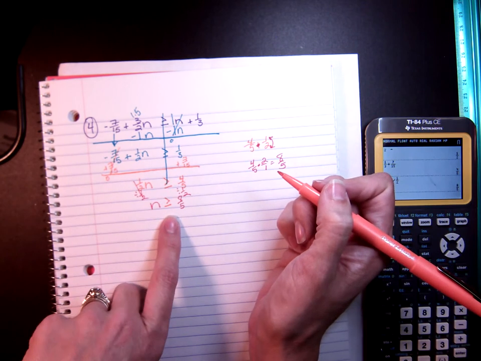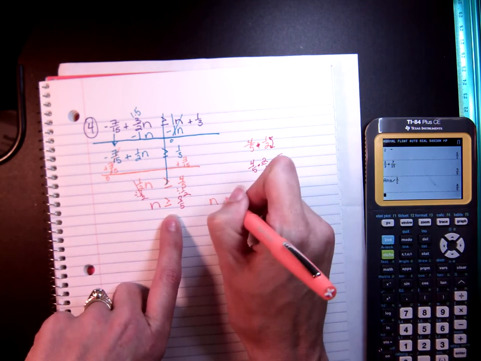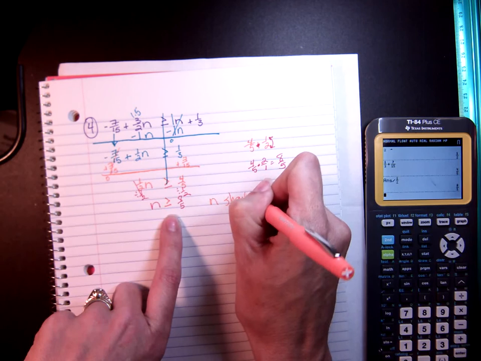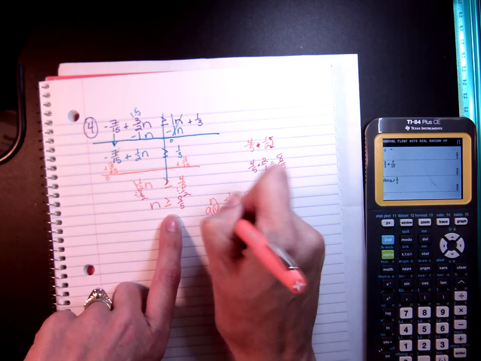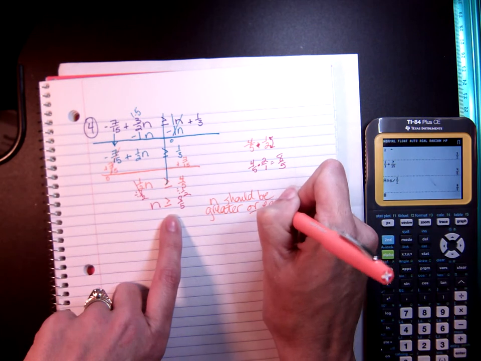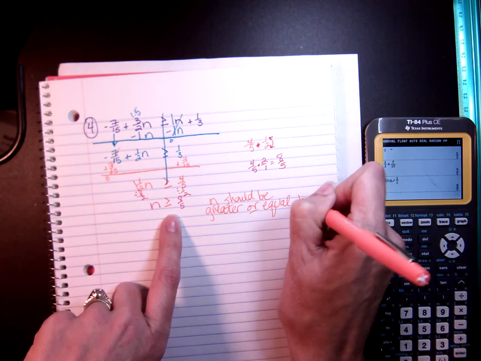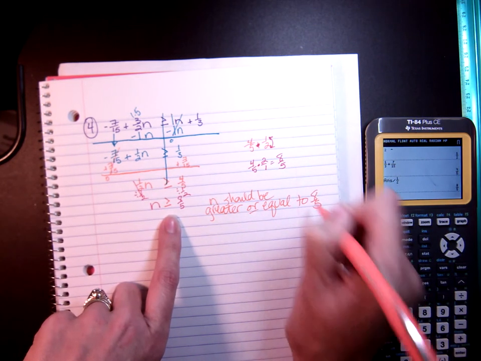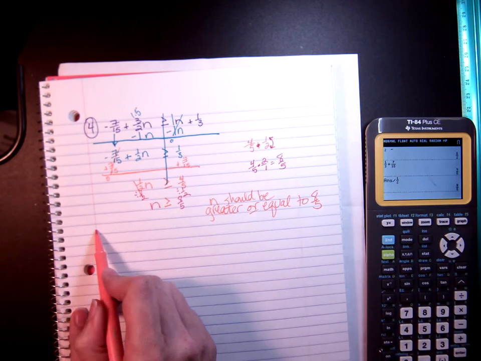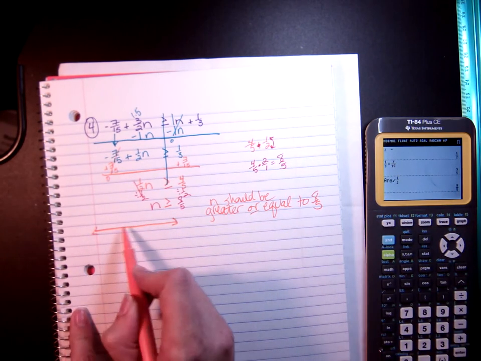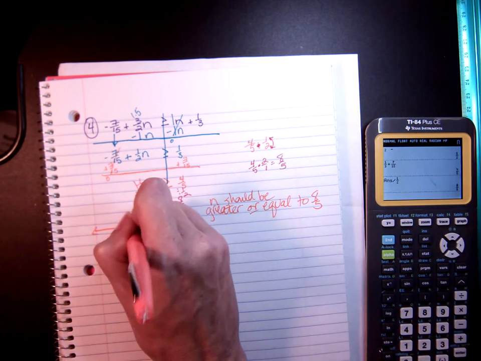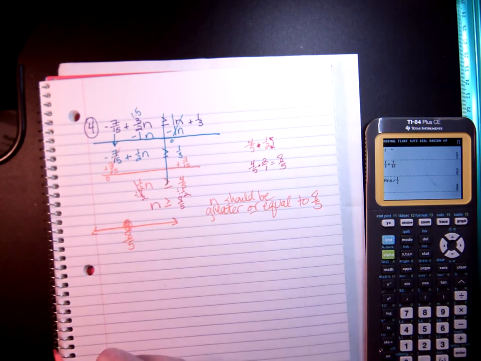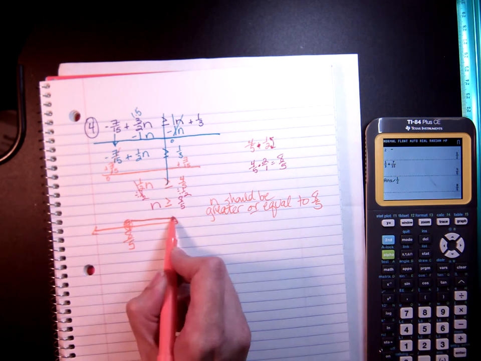And this says that n should be greater than or equal to 8/5. Okay, great. What does that mean? Well, I can make my number line and just put 8/5 there. Do my circle, fill it in. Greater than is this way. Okay? But it's kind of uncomfortable.